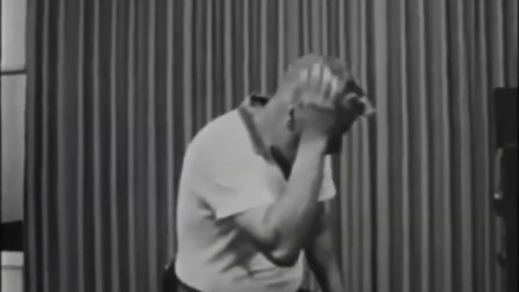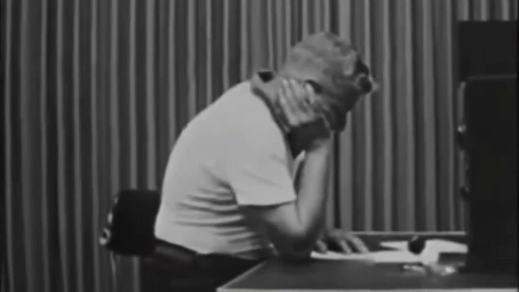Milgram's findings horrified America. They showed that decent American citizens were as capable of committing acts against their conscience as the Germans had been under the Nazis.